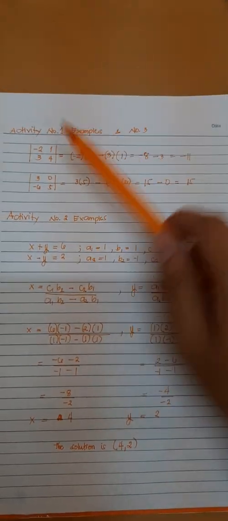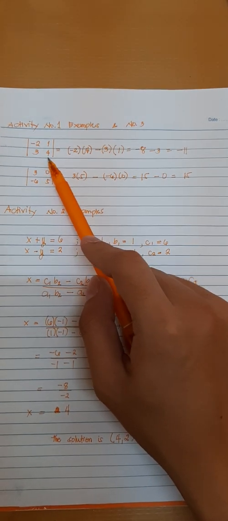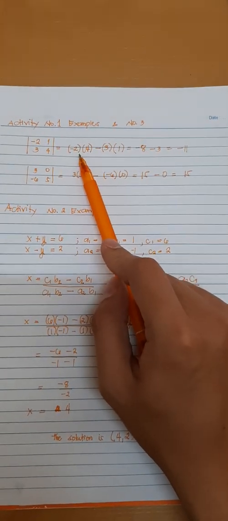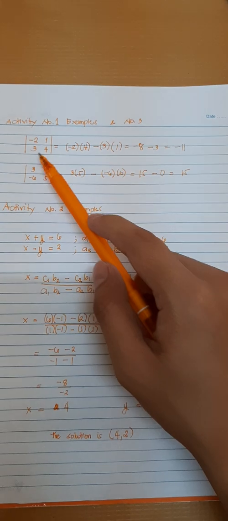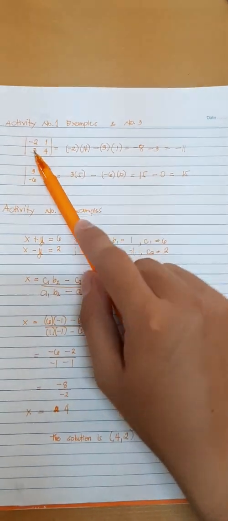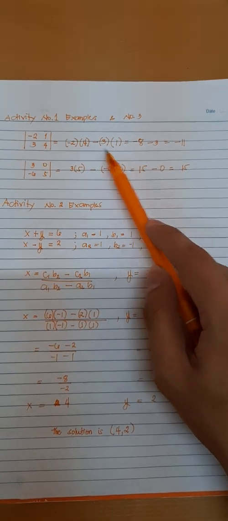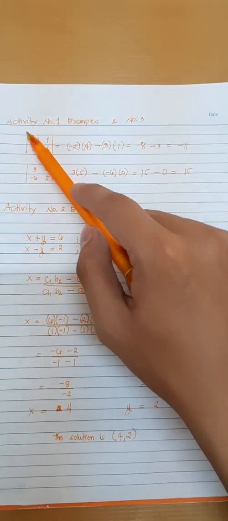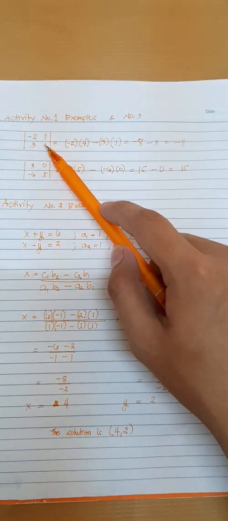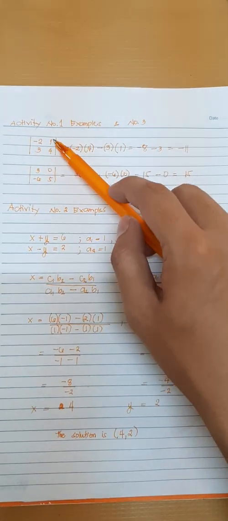So we have here -2 times +4 minus the product of this diagonal, +3 times +1. Again, -2, the first diagonal, minus the product of the second diagonal.